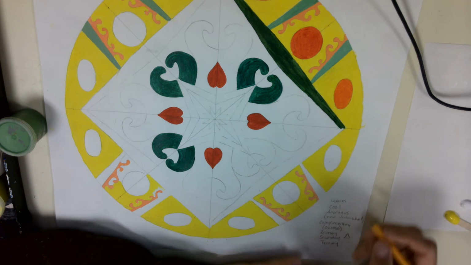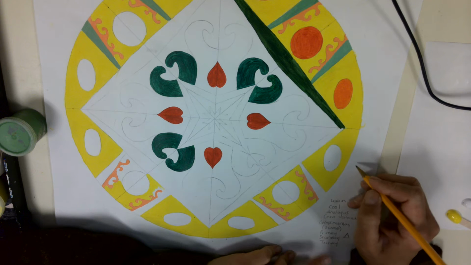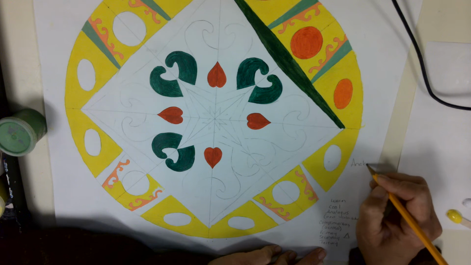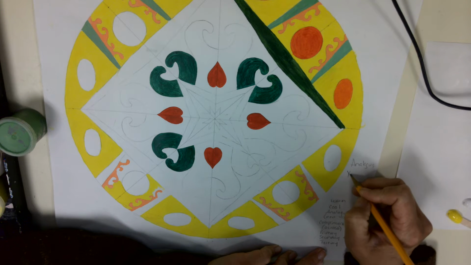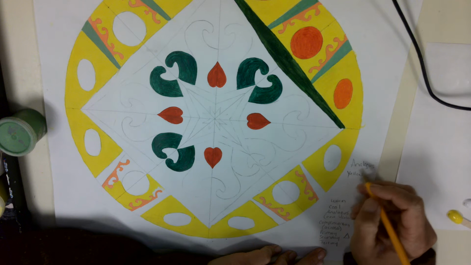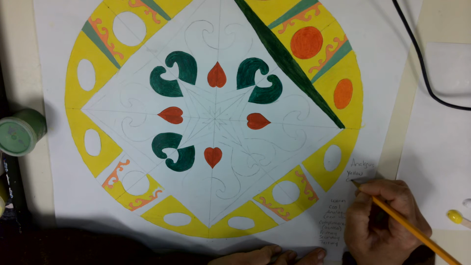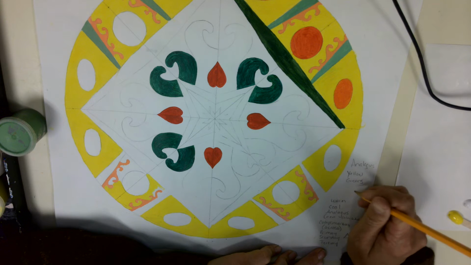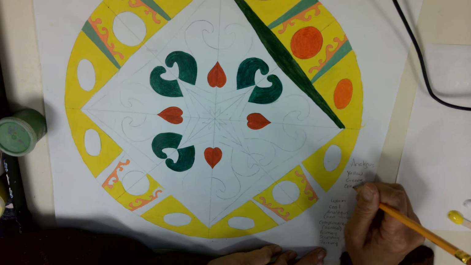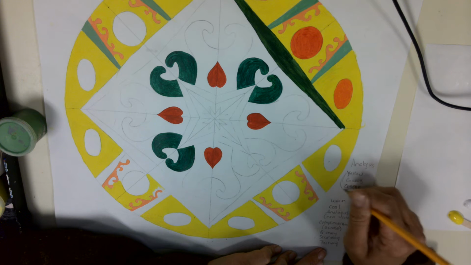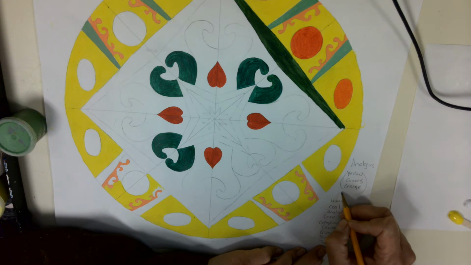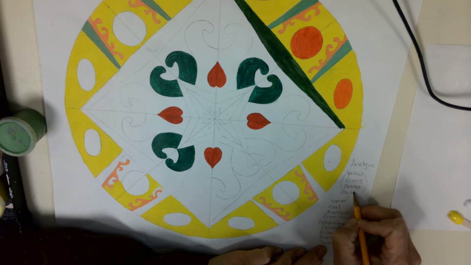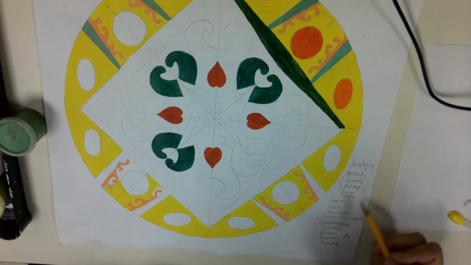So I'm going to, in the corner here, I want you to write down the colors you're going to choose. So because I'm doing analogous, I'm going to be using yellow and different shades of yellow. I'm going to be using greens, different shades of greens, and I'm going to be using orange, different shades of orange. Okay, so not only do I need these on my palette, I also need to be using black and white. And black and white give you the different shades of these colors.